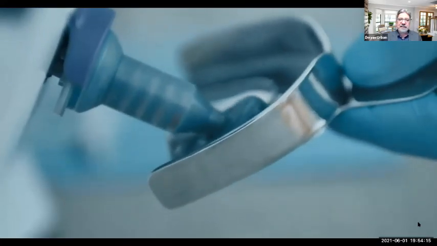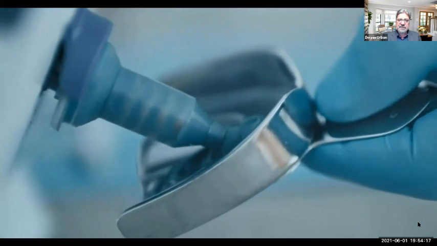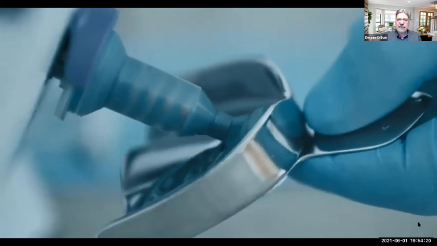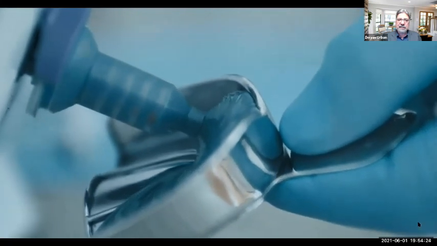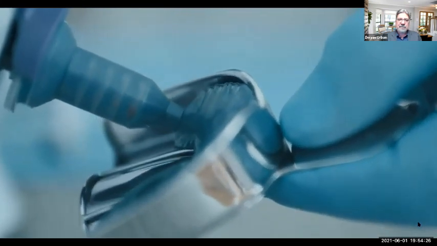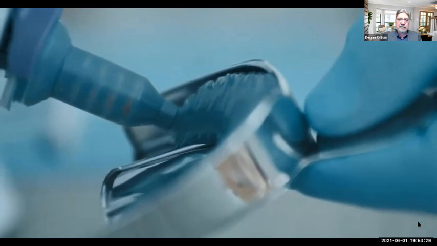So as you can see on this video here, this is just an auto mix cartridge, and it's put into a metal tray. But you see just constant contact with the impression material and no lifting away from the impression material, so that doesn't create any voids.